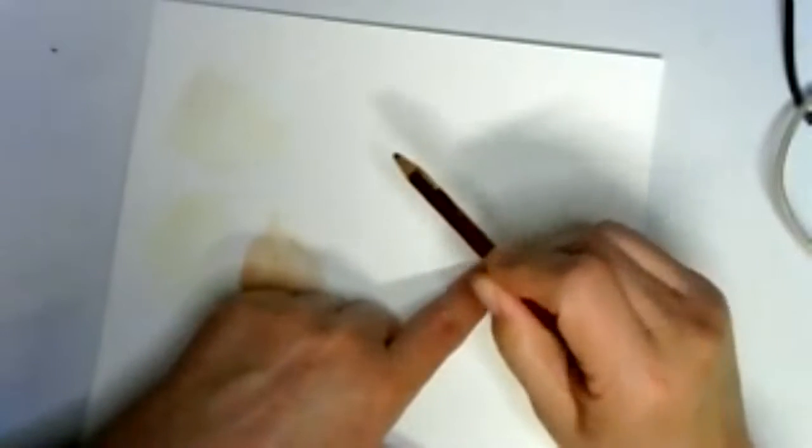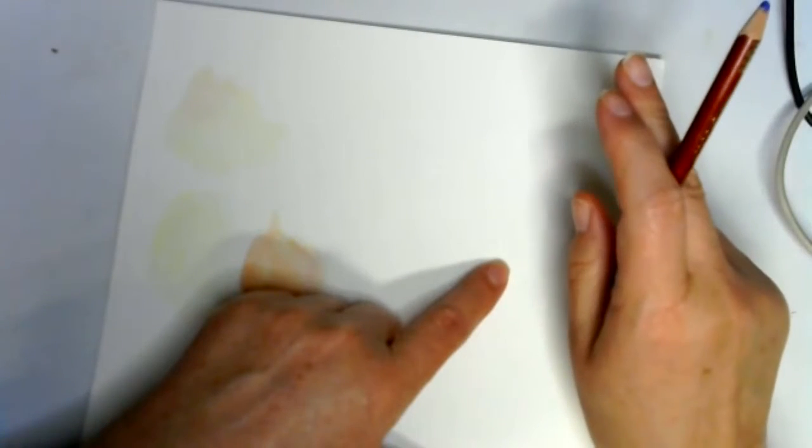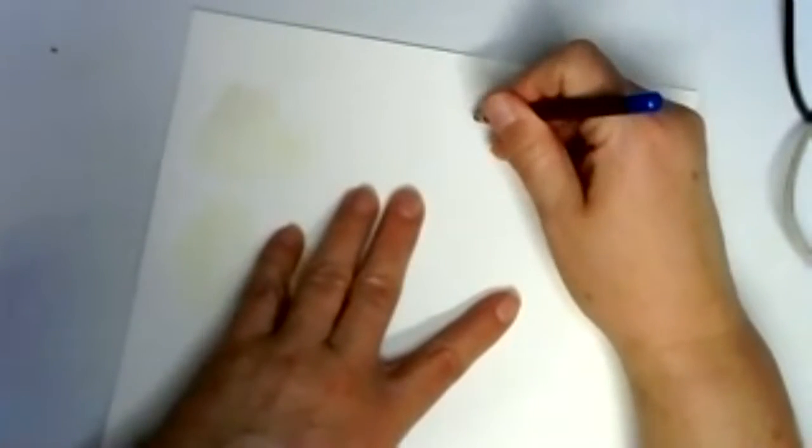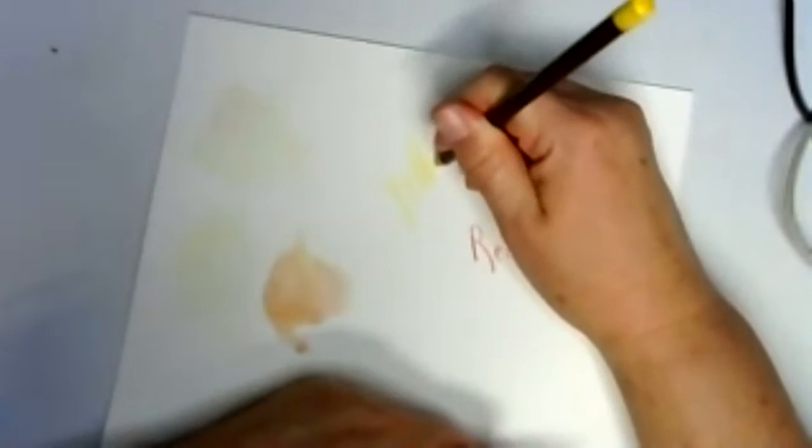Okay, so we have our primary colors: blue, red, yellow. Then we have our secondary colors, and those are orange, purple, green. Those are our secondary colors. Then we have blue, red, yellow.